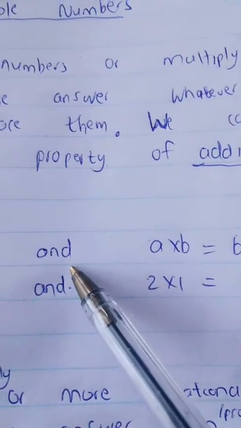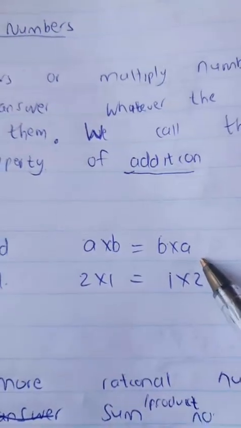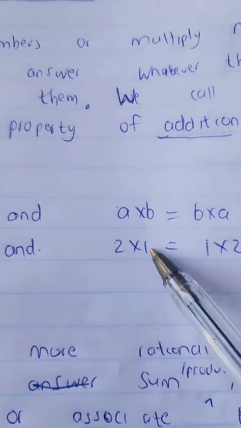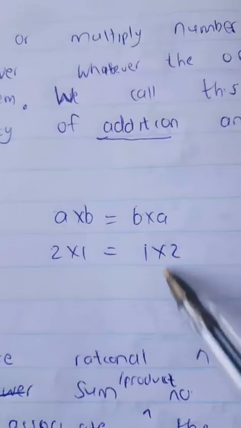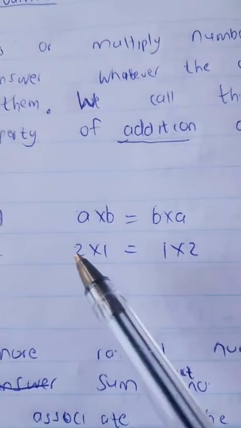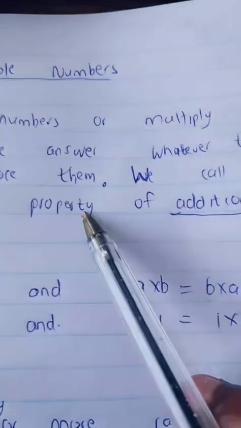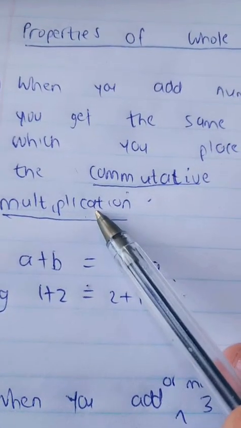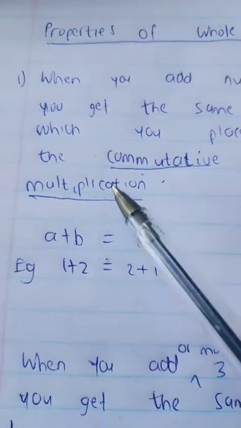And let's look at this. What about multiplication? A times B is equal to B times A. Alright? In other words, 2 times 1 is equal to 1 times 2. What is 2 times 1? The answer is 2. What is 1 times 2? The answer is 2. So whatever the order in which you place numbers when you are multiplying, the answer will still be the same. We call this the commutative property of what? Of multiplication. Okay? So this is very important. Very, very important. So let's move right along.